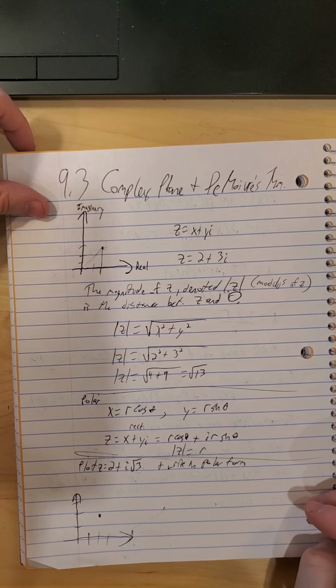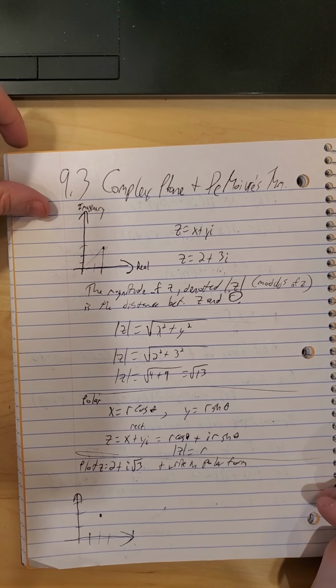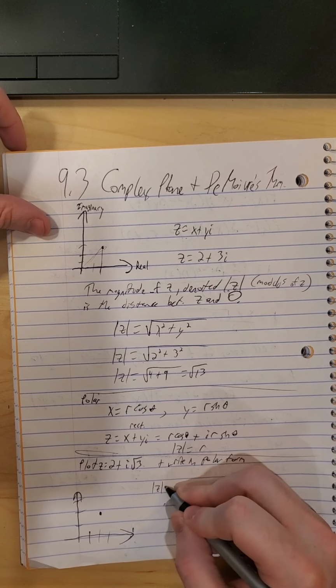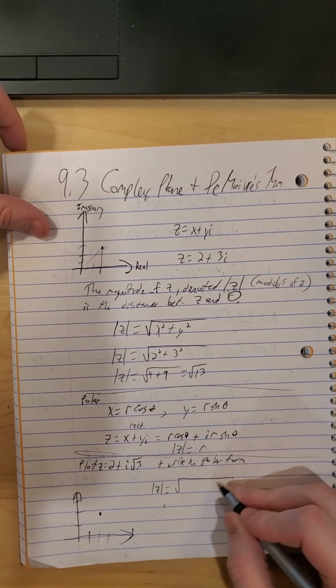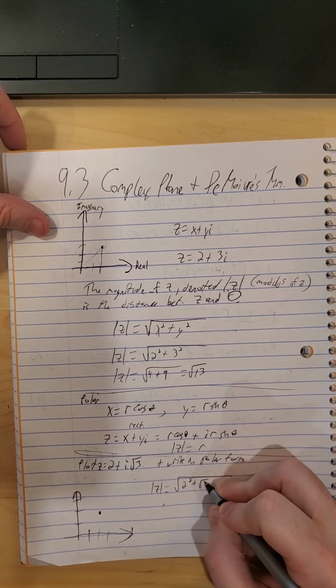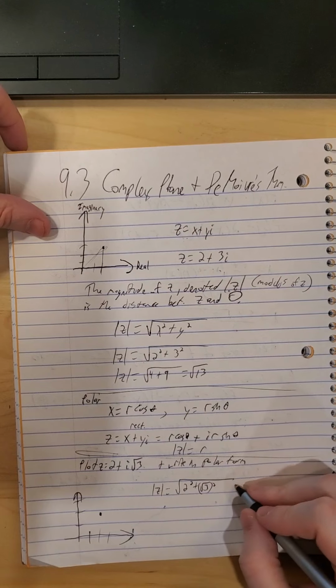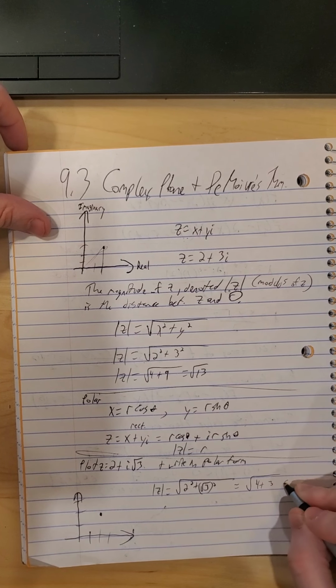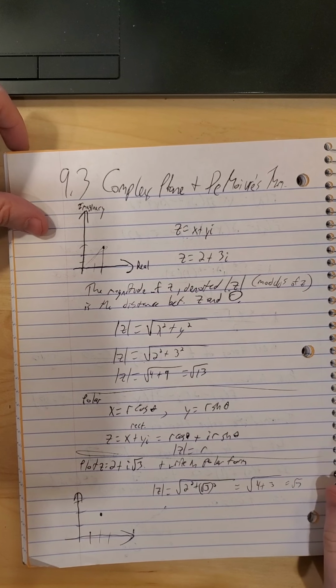And our magnitude, which will also be our radius, is square root of 2 squared plus root 3 squared. So that would be square root of 4 and 3. So root 7 would be our radius.